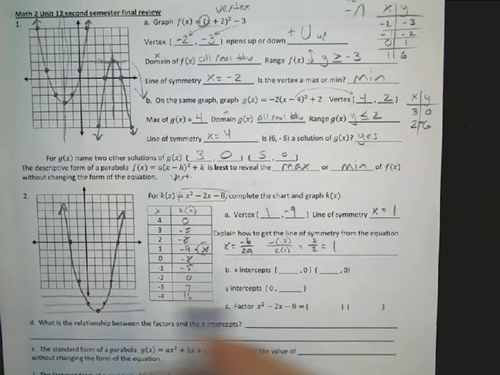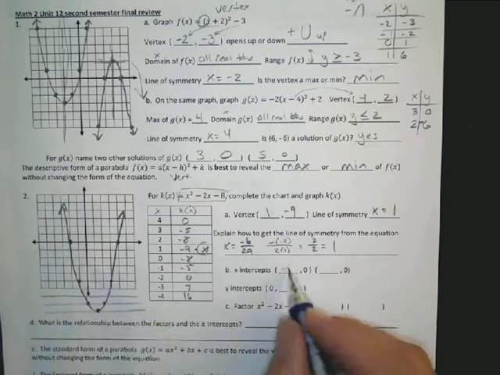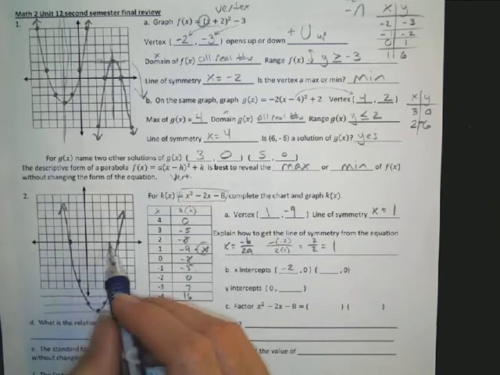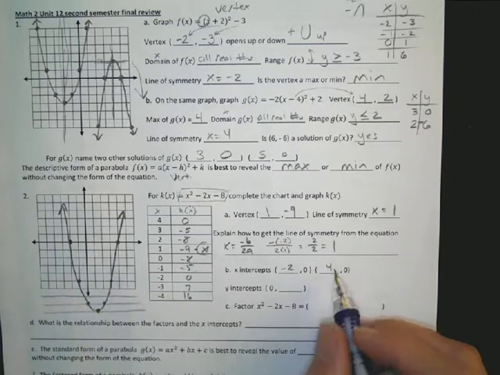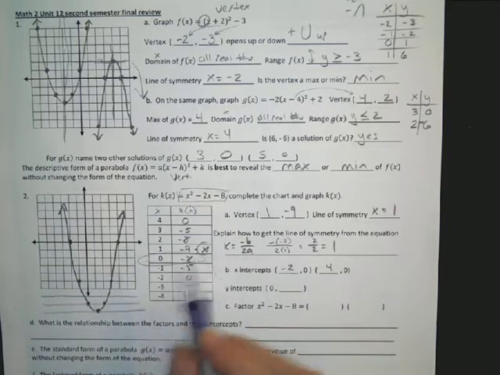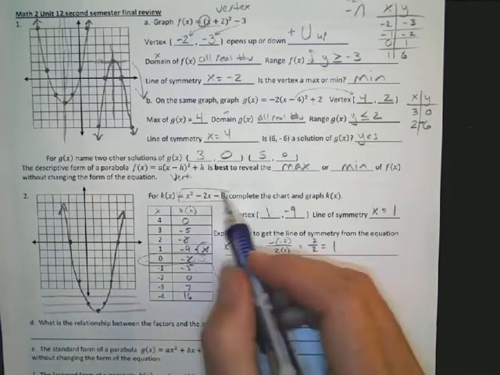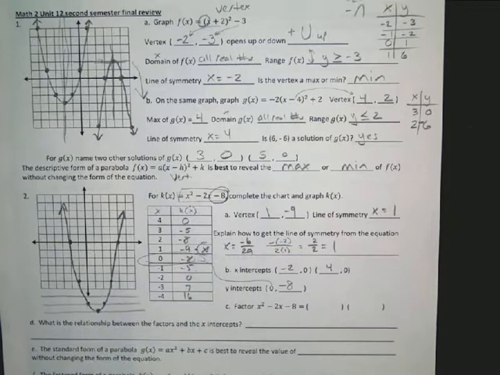X-intercept, so where does it cross the x-axis? It's going to cross here at negative 2, and over here at 1, 2, 3, 4, positive 4. The y-intercept, we said here, is when x is 0, so y is negative 8. So that's my x-intercept, but you also can see right there, it's in the equation already.